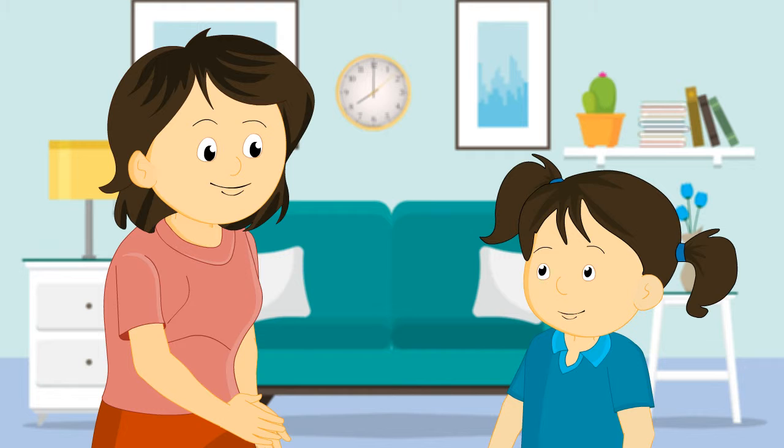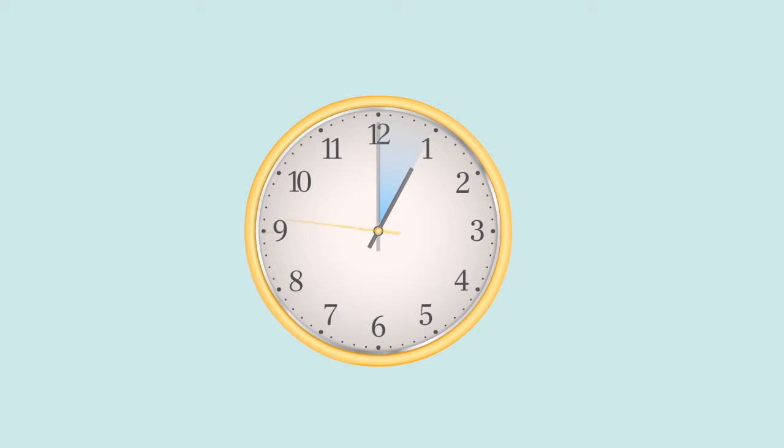Very good, Sarah. Can you tell me how much time the hour hand covers when it moves from one number to the other? It covers 1 hour. That means when the hour hand moves around the clock, it covers 12 hours. Yes, in a day, the hour hand moves around the clock 2 times. That means there are 24 hours in a day. There are 60 minutes in 1 hour. That is, 1 hour is equal to 60 minutes.